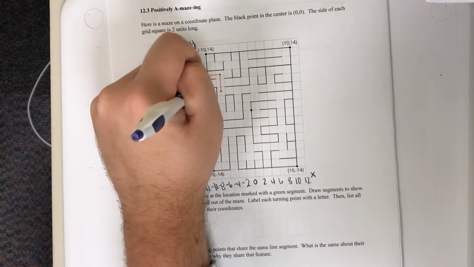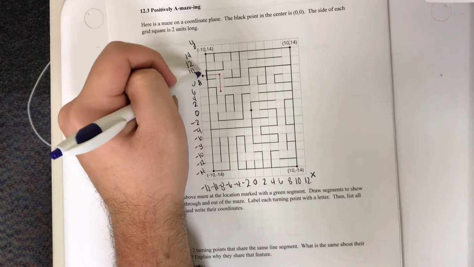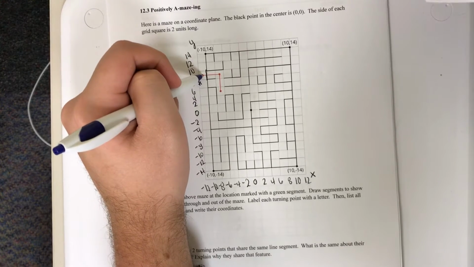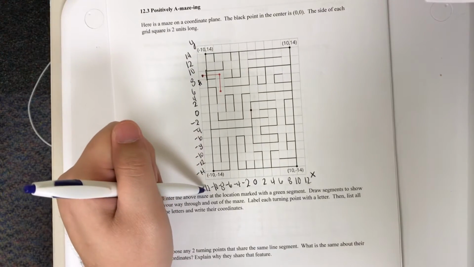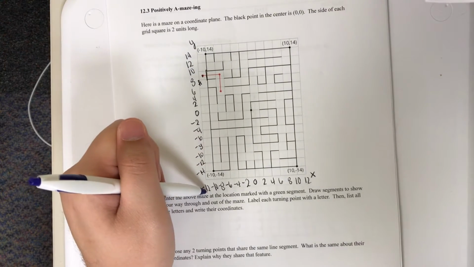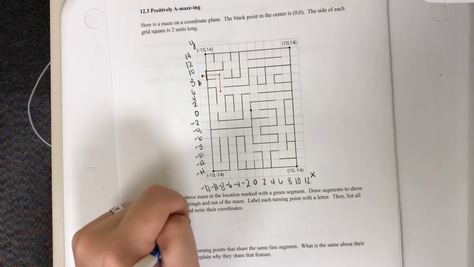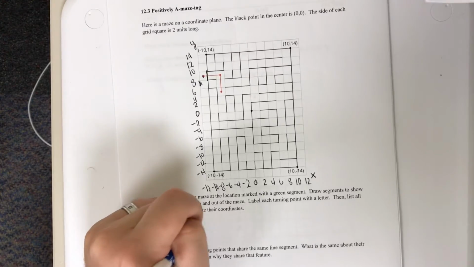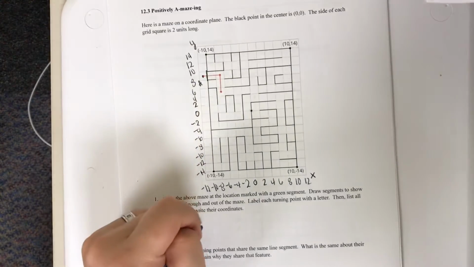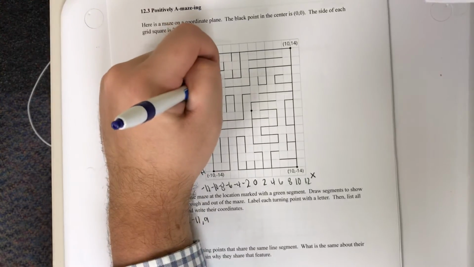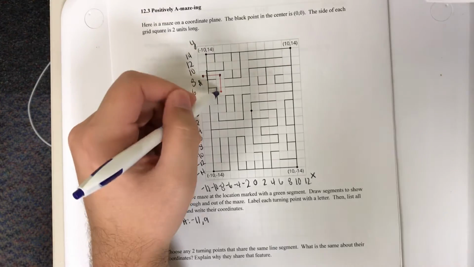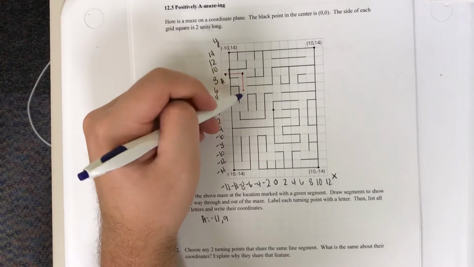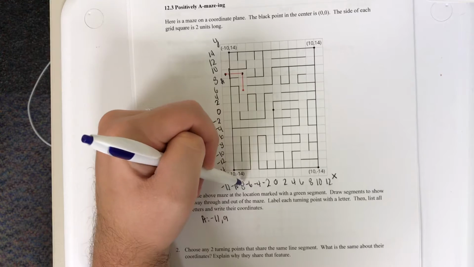So let's just start this with A. Well, A's location, it looks like it is halfway between -10 and -12 down here. So if it's between those two numbers, then I would assume that I'm going to start with A. A is -11, and then it's between these two, 9. And then it moves over here, and we can see that that's between, this is where it gets confusing, -6 and -8.